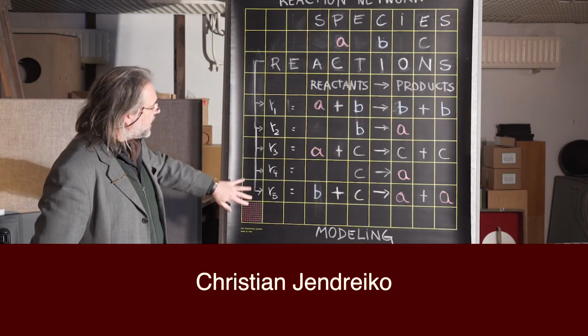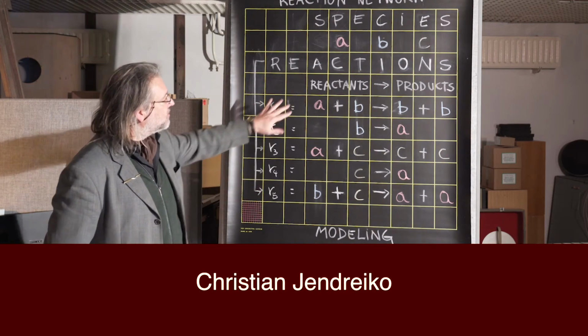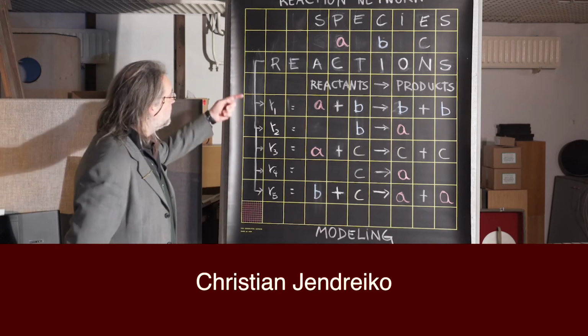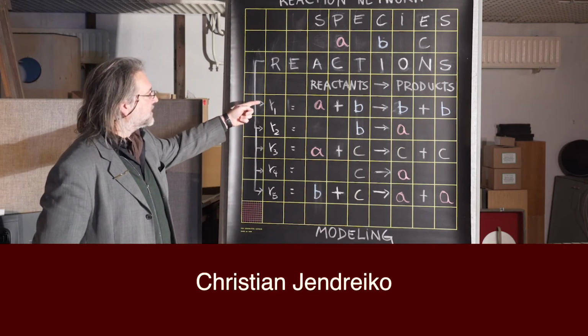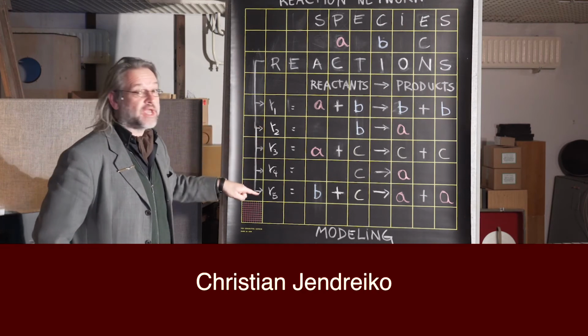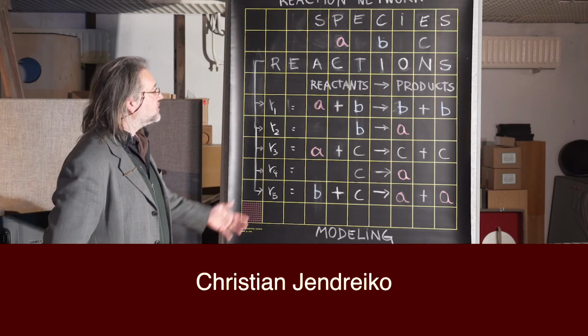The 5 reactions we see from reaction 1 down to reaction 5, we read this setup as a score. So we start playing with reaction 1, then we move on to reaction 2, reaction 3, reaction 4, and reaction 5. And the species are, as I said, operations.